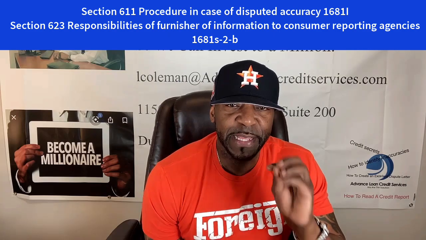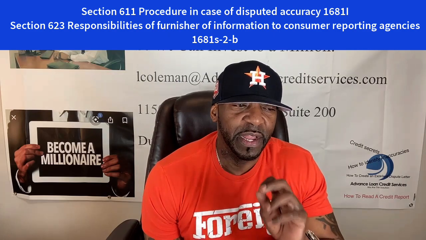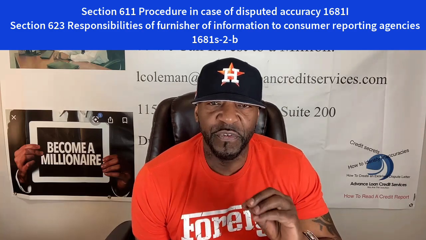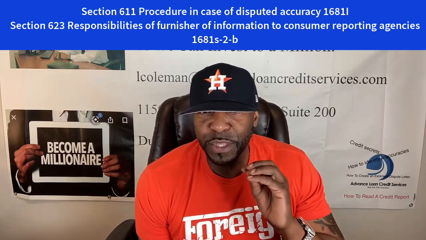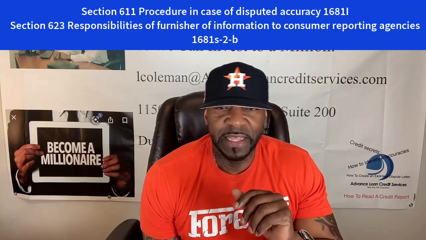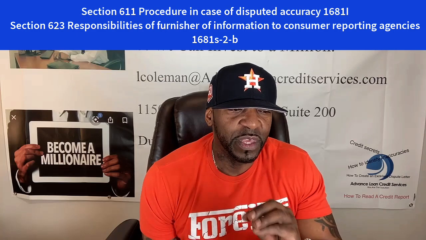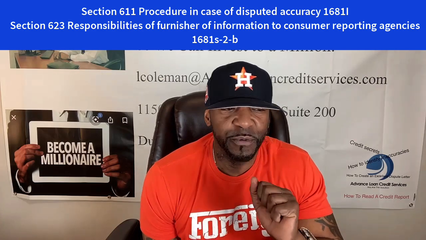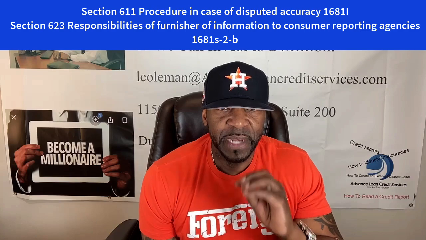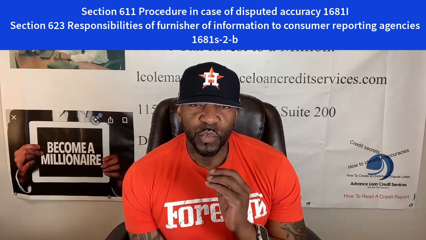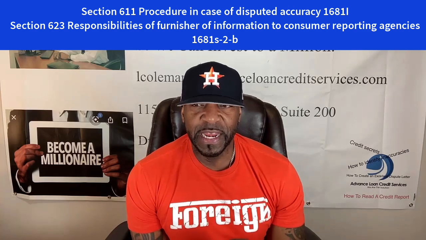The other thing is section 623, responsibility of the furnisher of information to consumer reporting agencies. What is the duty of the furnisher? The duty of the furnisher is to provide accurate information, right? Now, this is what is so important. When you dispute an item, you know it's inaccurate.